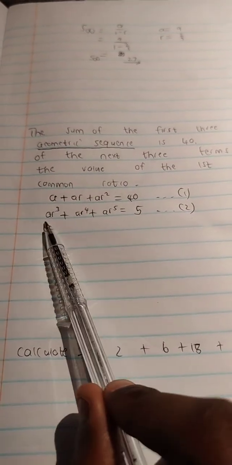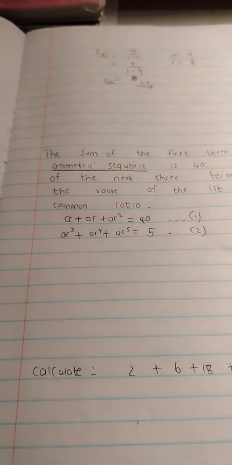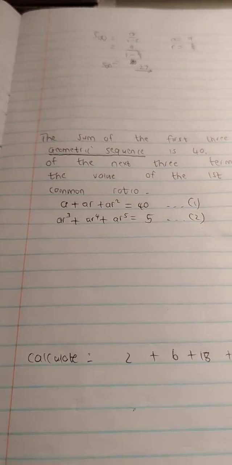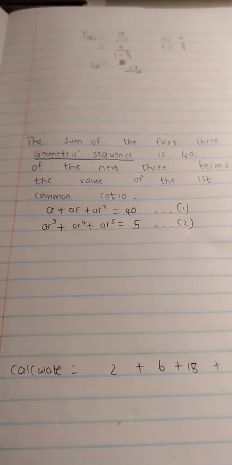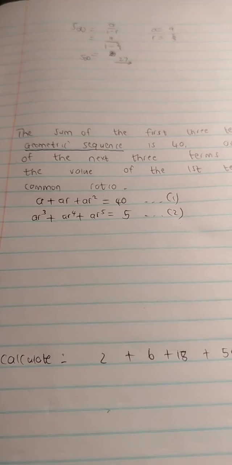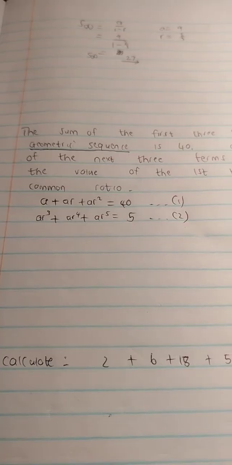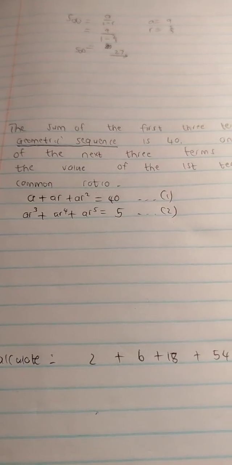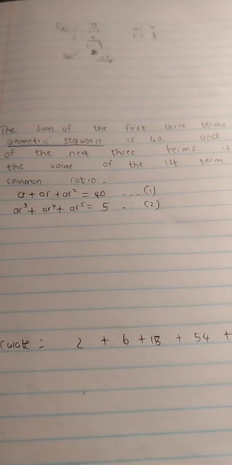the common factor, so that we can eliminate something. Once we take out that common factor, we are not going to subtract the 2 equations, we are going to divide and eliminate what is common, so that at the end of the day we can arrive at the answer.